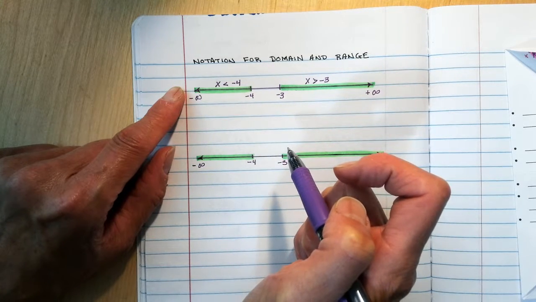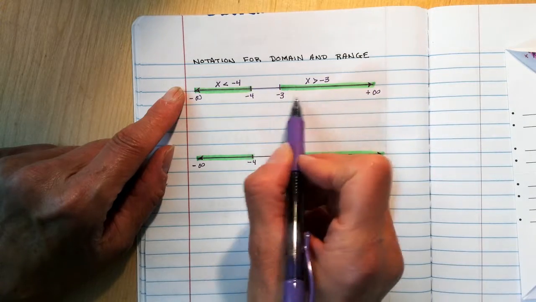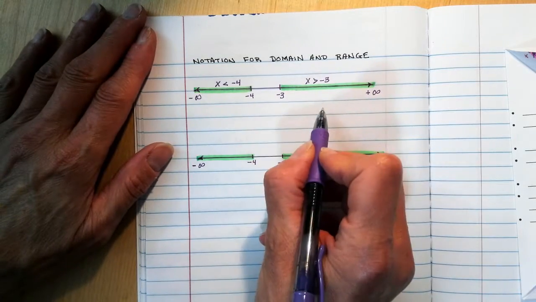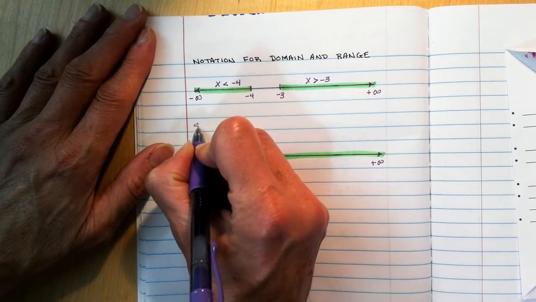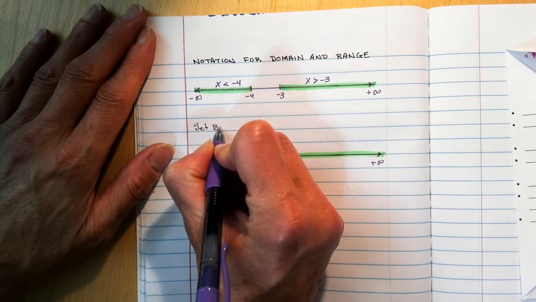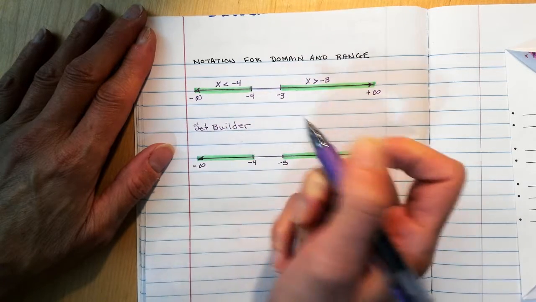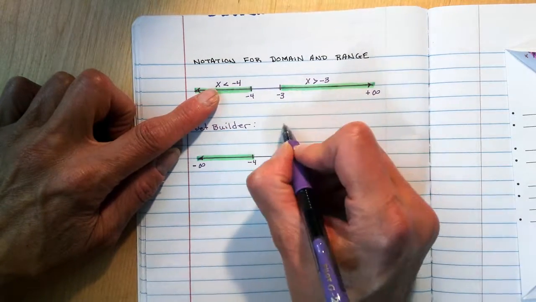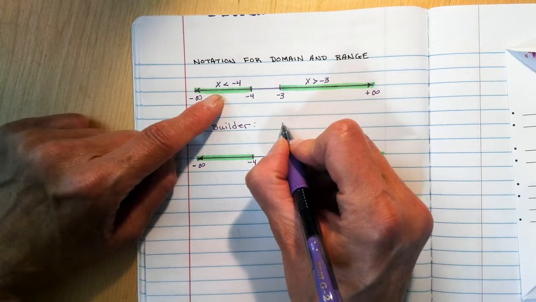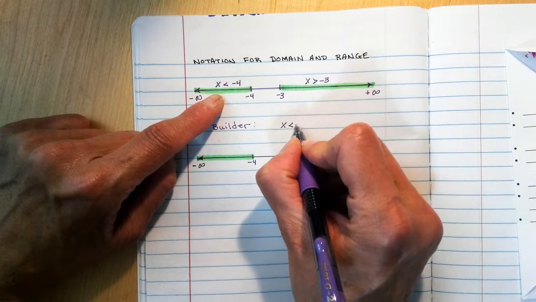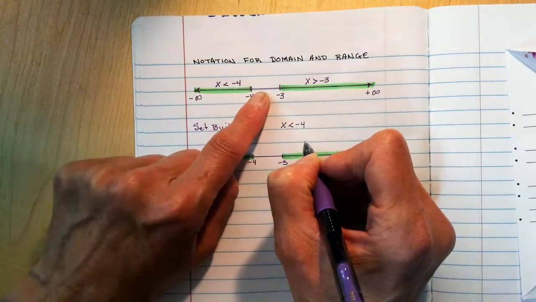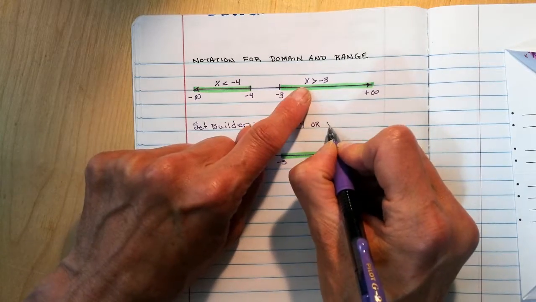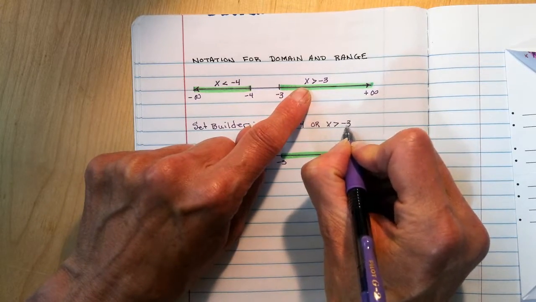Okay, so what I want to do is we're going to write this in set builder notation. Skip a line because I'm going to do interval notation underneath here because it's kind of easy to see. So set builder notation, we simply are going to take this. So watch how I do this because I'm not going to do this in a particular order. I'm going to kind of mix it up. X is less than -4. We have a gap, so that gap means or, and then we're going to put x is greater than -3.